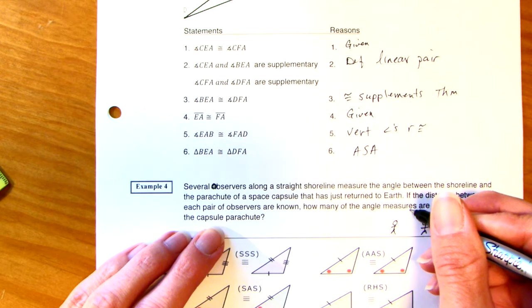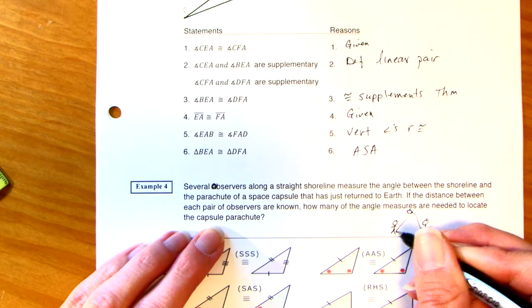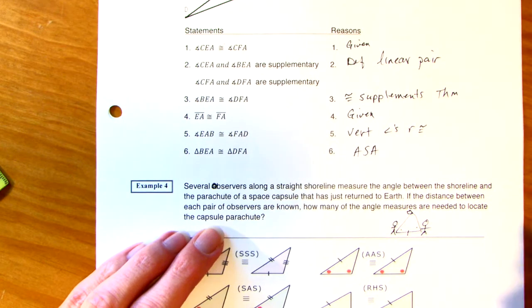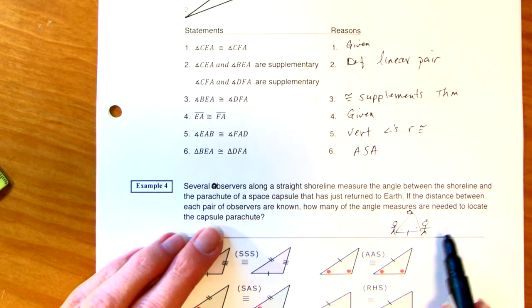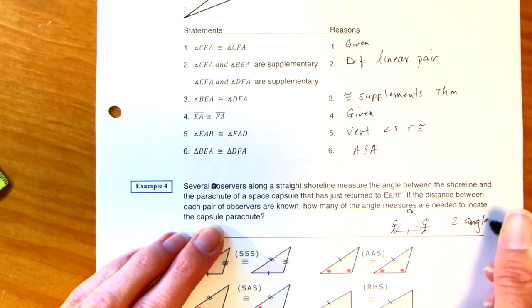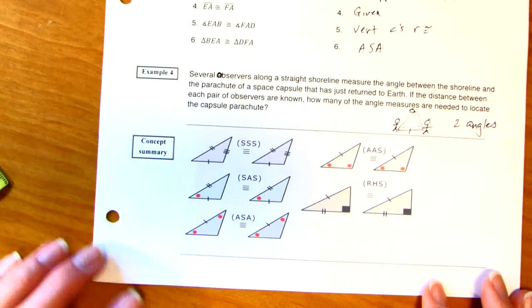And you've got that parachute. I don't know what it's going to look like. If I know this distance, we have to find these angles. So, alright, that would be just 2 angles. Not a very fun problem. In case. Moving on. Concept summary.